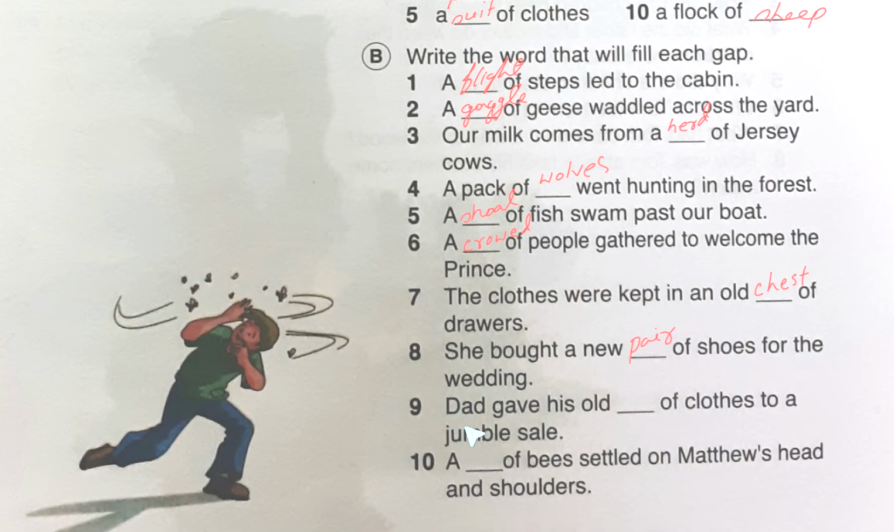Nine number, Dad gave his old dash of clothes to a jumble sale. What can we write here? Dad gave his old suit of clothes to a jumble sale. Ten number, a dash of bees settled on Matthew's head and shoulders. What will be here? Bees, we know its collective noun is swarm, so we will write here swarm. It means a swarm of bees settled on Matthew's head and shoulders.